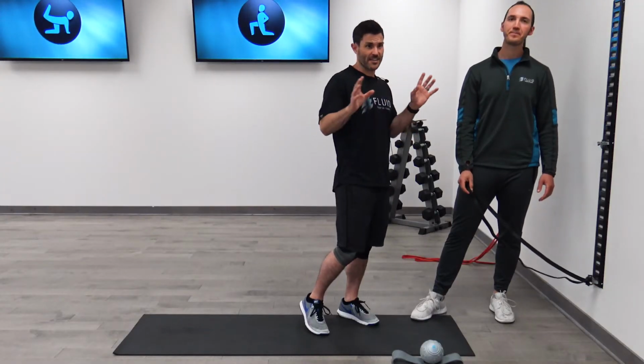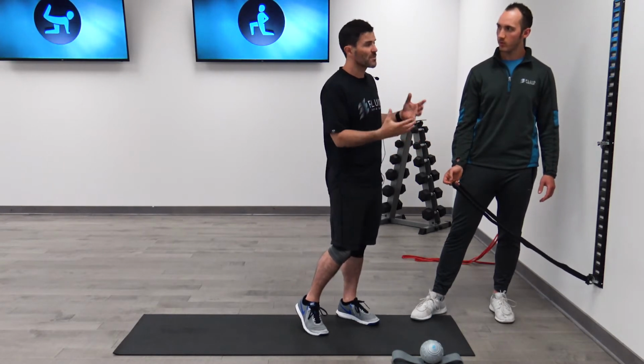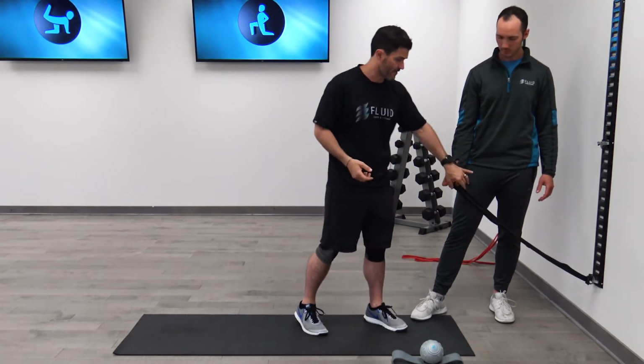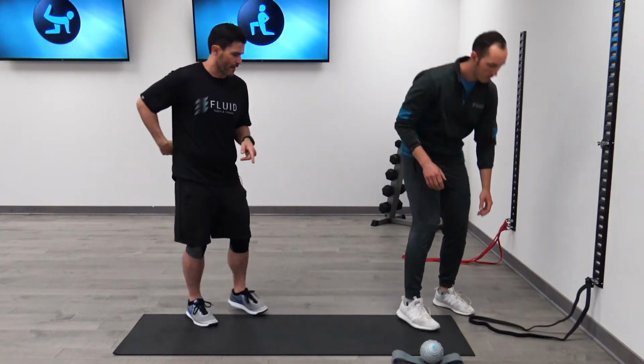If you guys don't have this fancy setup, what you can do is put that band underneath maybe a couch, something heavy enough that it's going to support the weight of a fairly heavy band. This is probably about 30 pounds of pressure. So grab that band.